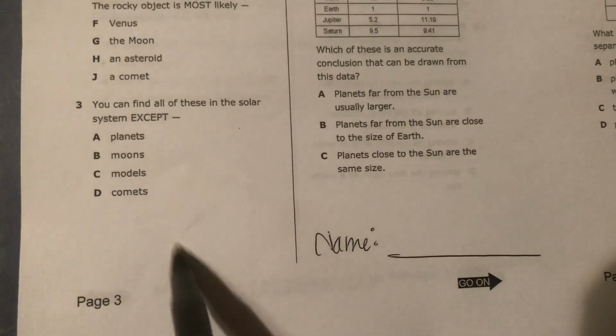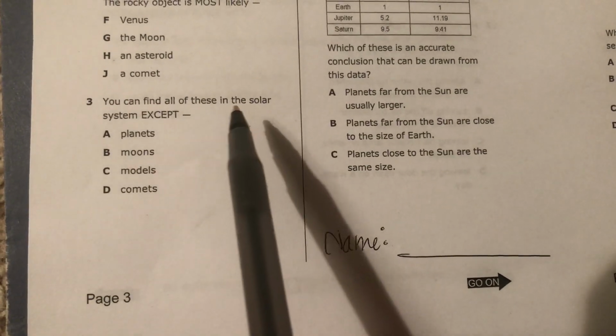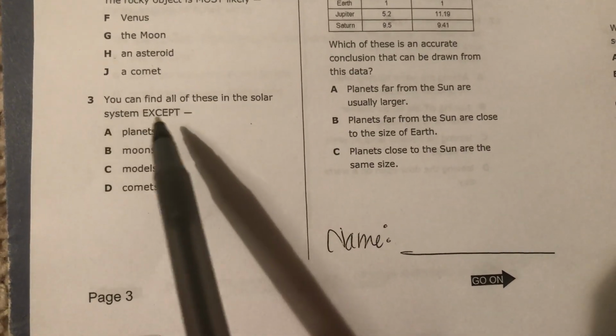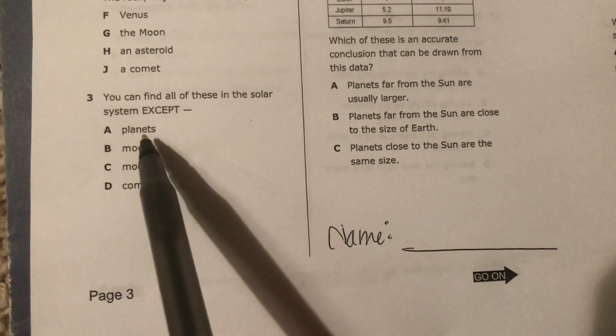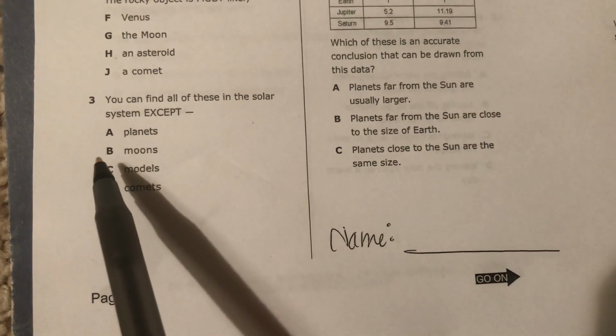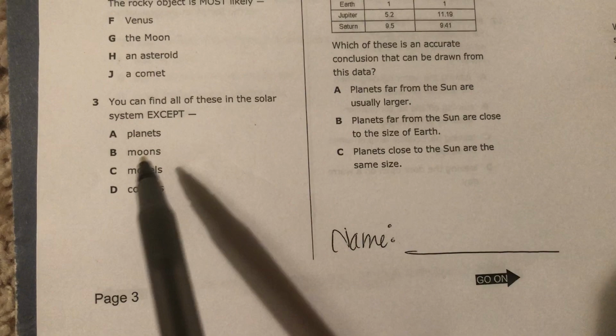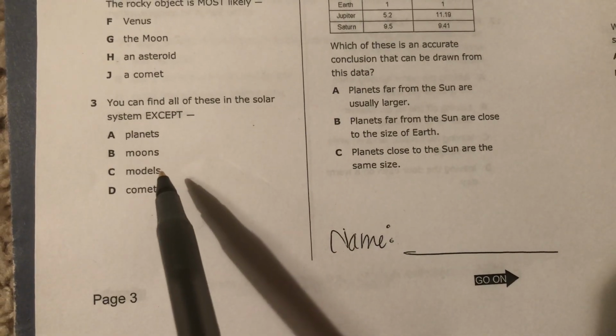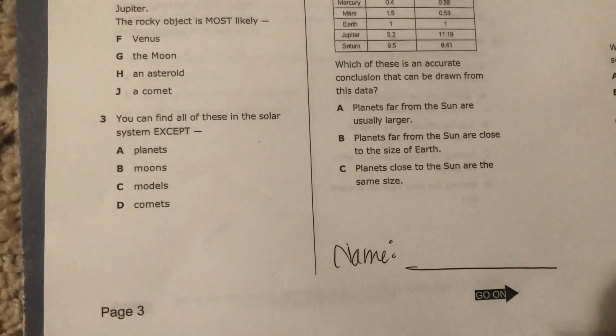Number 3. You can find all of these in the solar system except A. planets, B. moons, C. models, or D. comets.